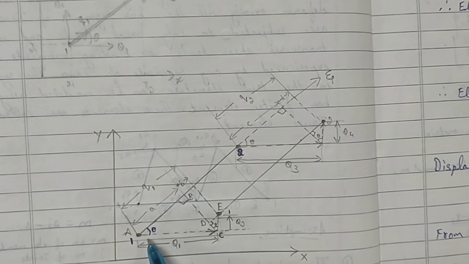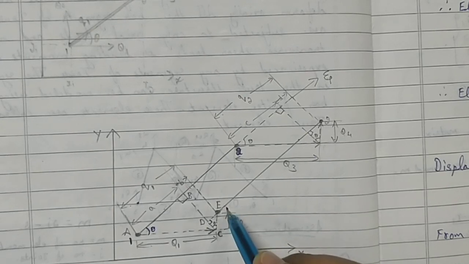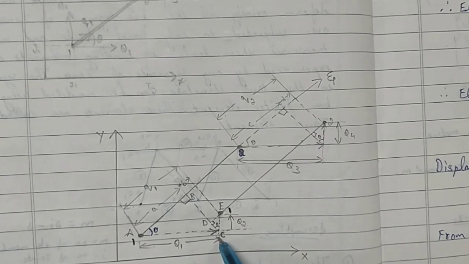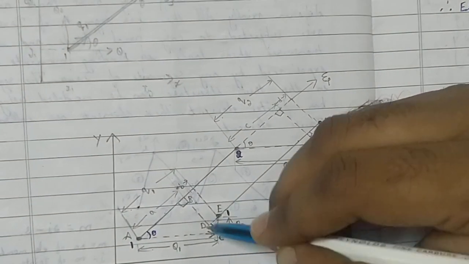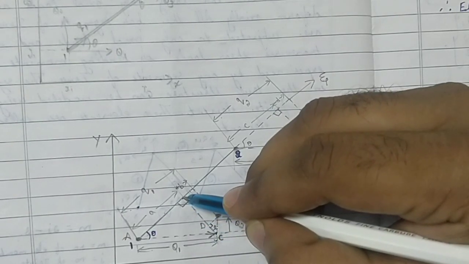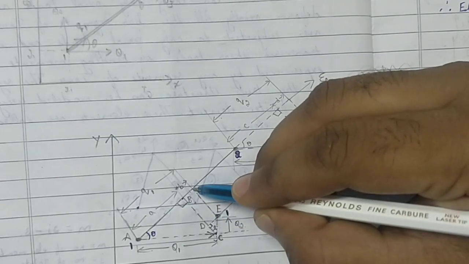Just write the dotted lines here from 1 to this next 1 point. So even this is 1 here. Till this point, write the dotted lines. This is the q1 distance. From here, drop the dotted lines to this point on the element. Similarly, from here, drop the dotted lines to this point.